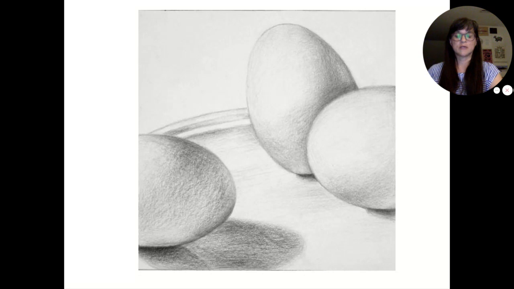Just a few more examples here. I want to point out some of the more effective ways that these are done. I think that we see the edge of this egg along the side of this egg, and that darkness behind it is kind of defining this shape.